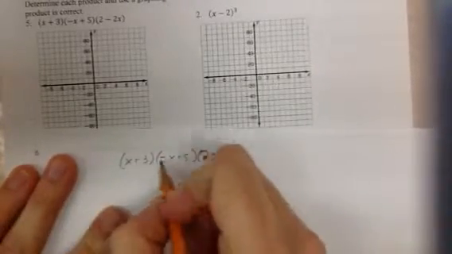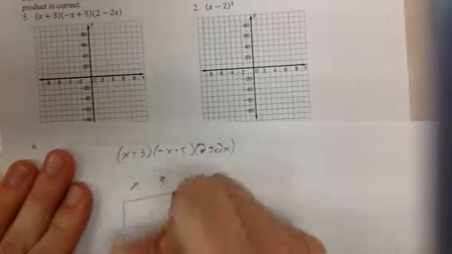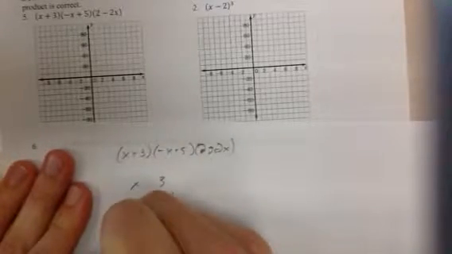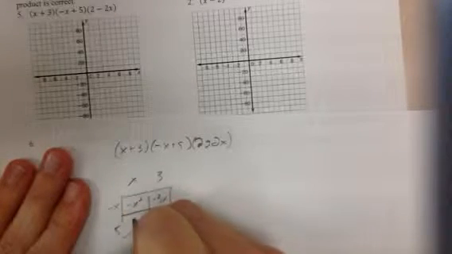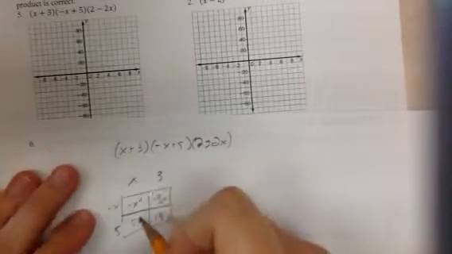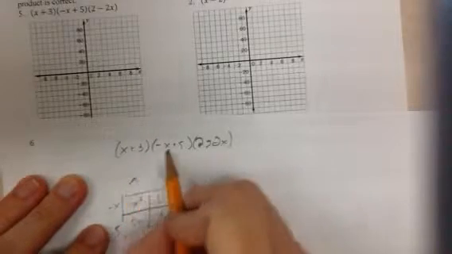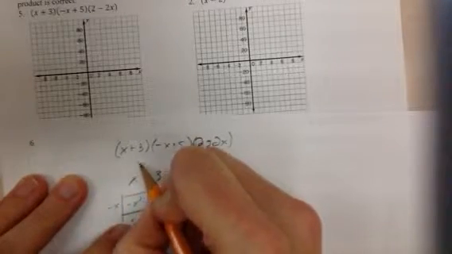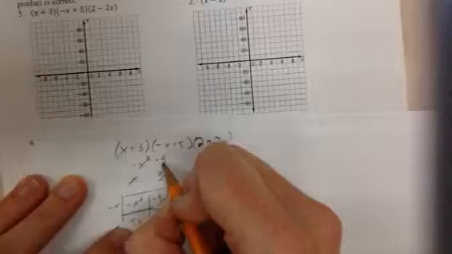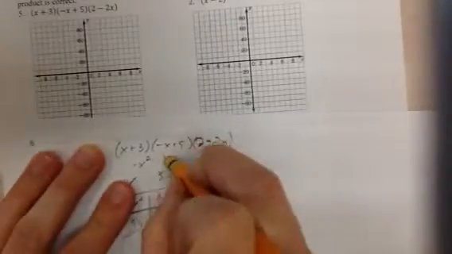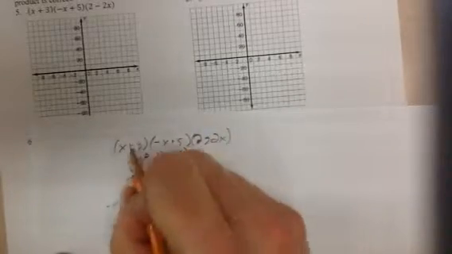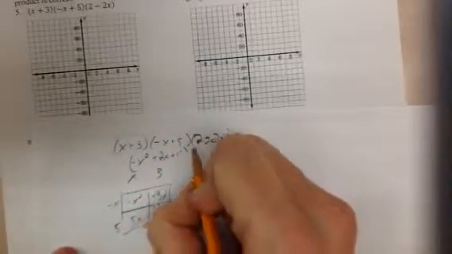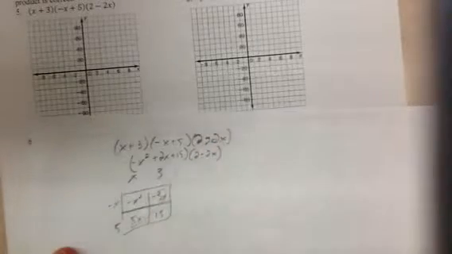I'm going to use a box. That's my preferred method, 2 by 2, to multiply these two out, right? So negative x squared, negative 3x, 5x, and 15. And so now when I multiply those two, that becomes negative x squared minus 3x. Oops, I want to combine these like terms, so plus 2x plus 15. So these two multiplied together become this trinomial, and then 2 minus 2x right there.